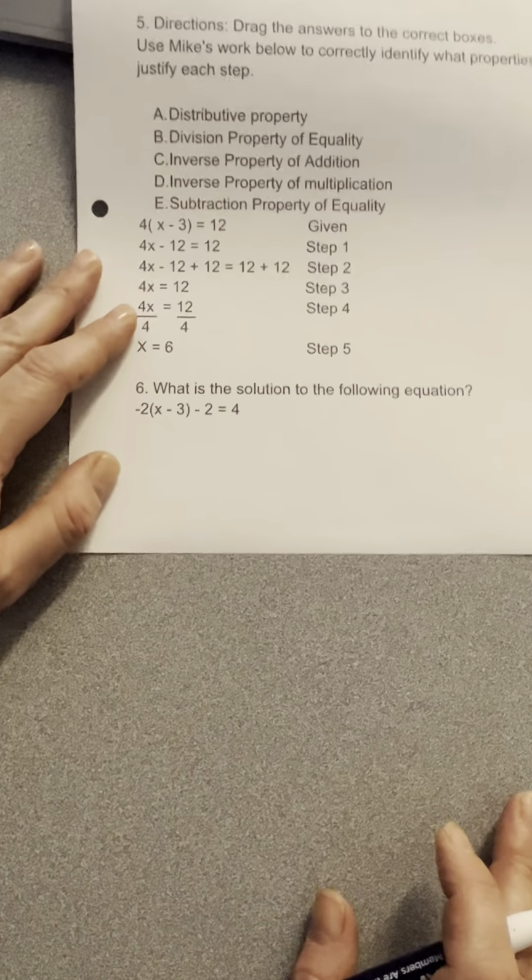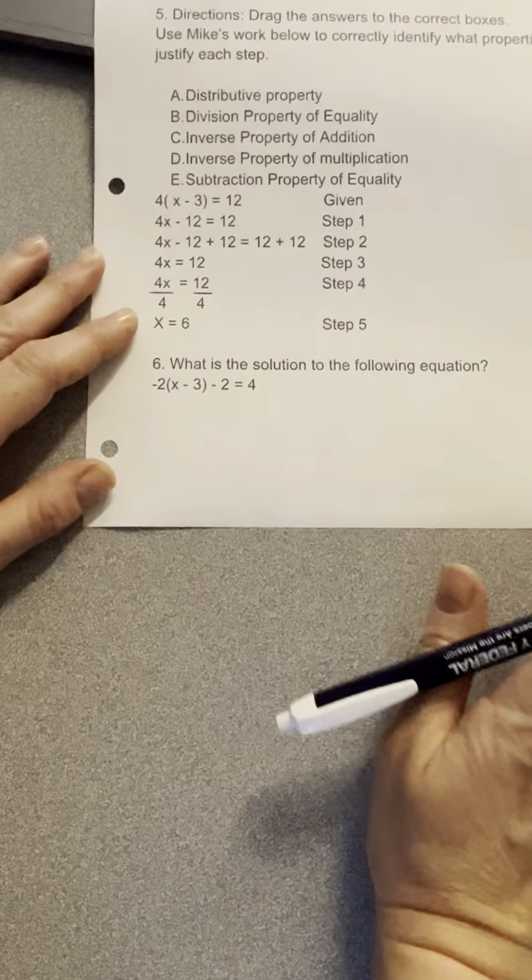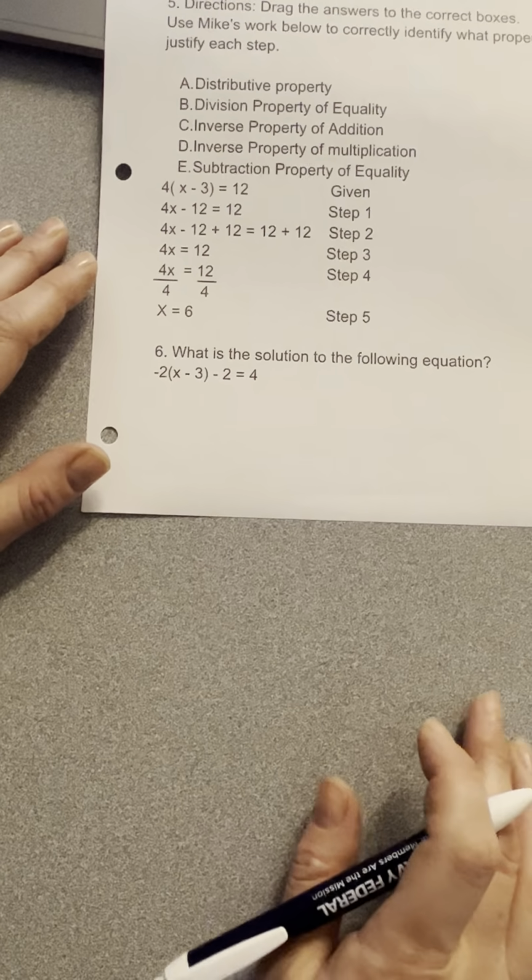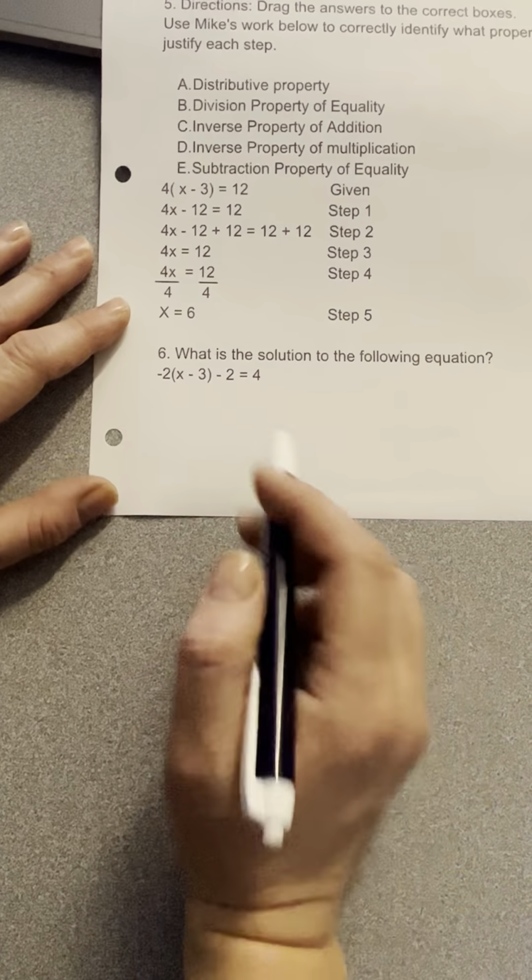For the time of the video, that's why I'm skipping that one. So here, I'm doing up to number 15.